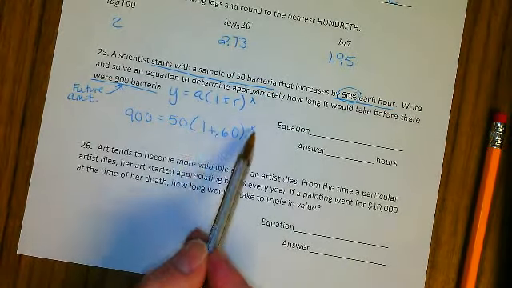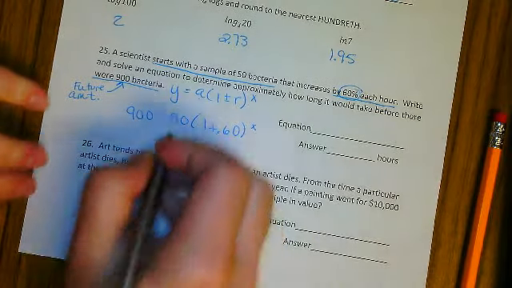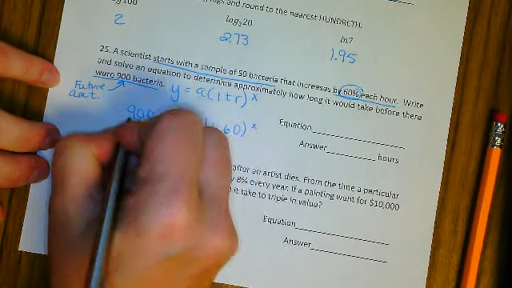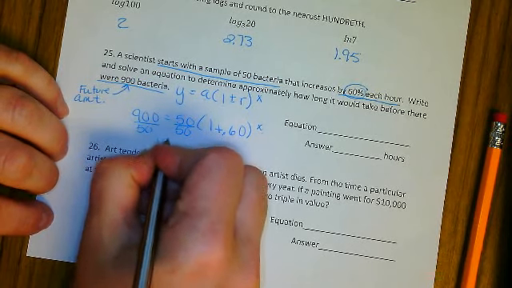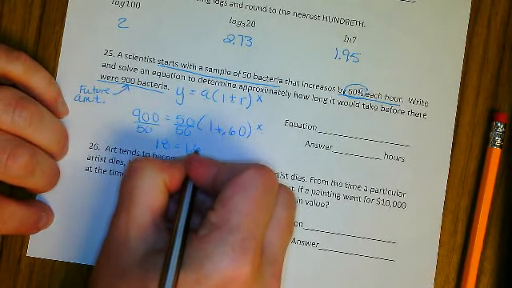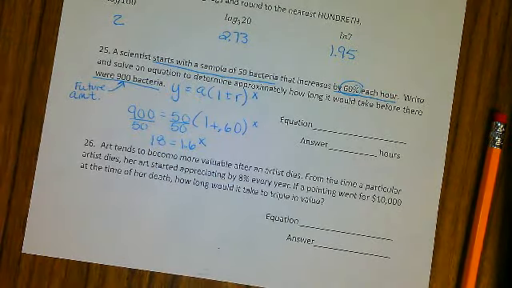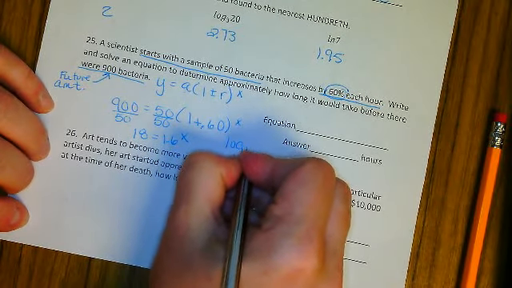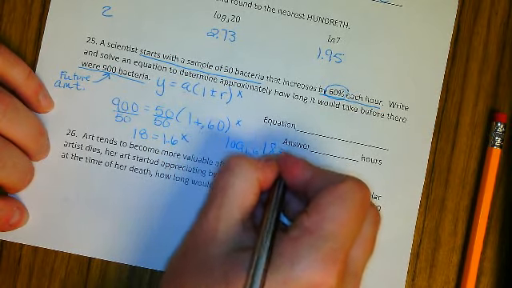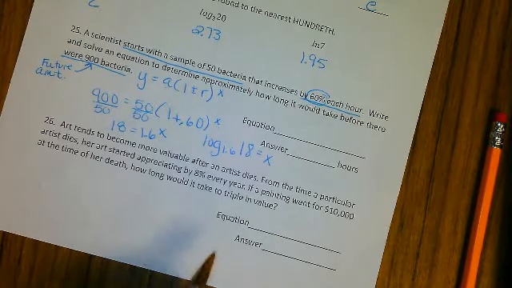Alright, so I want to try to get my base and my exponent by itself like I've always done. So I'm going to divide by 50. Alright, and then 900 divided by 50 gives me 18. So I'm going to have 18 equals 1.6 to the power of x. Now at this point is when I can do the base is the base and the other switch place.